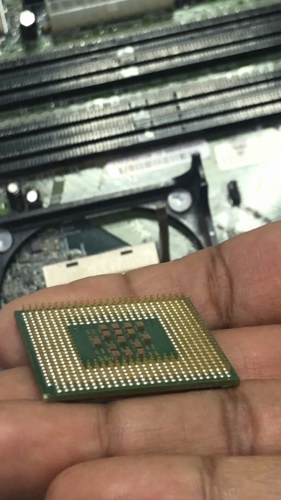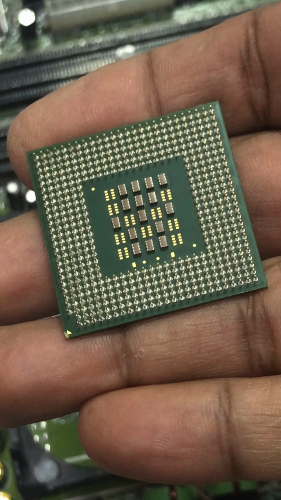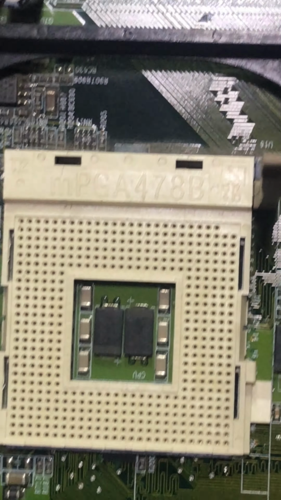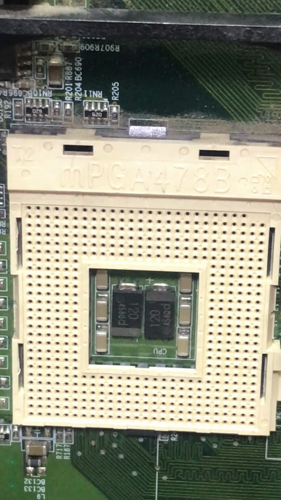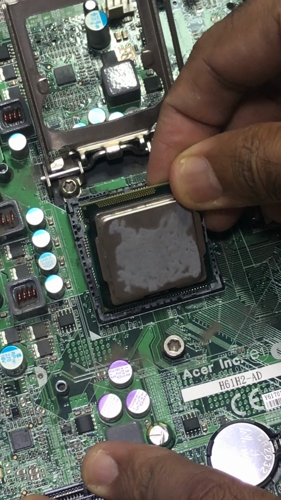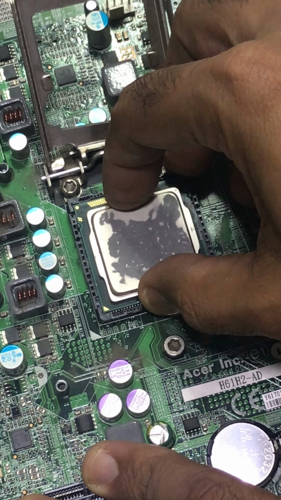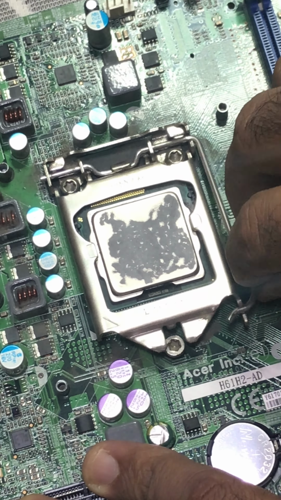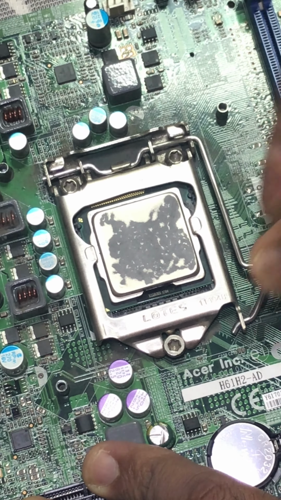In a PGA socket, the CPU has an array of pins on its underside. These pins insert into matching holes in the socket on a motherboard. LGA and PGA use a socket named ZIF, Zero Insertion Force socket. The key feature of a ZIF socket is that it allows you to insert or remove a component, such as an integrated circuit or a microprocessor, without applying any force.